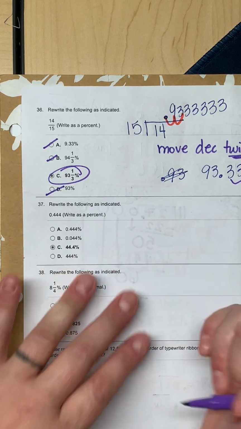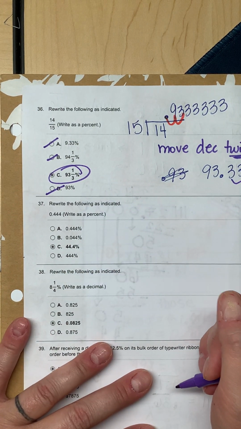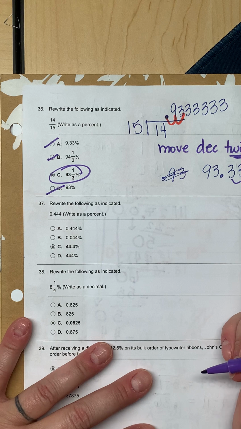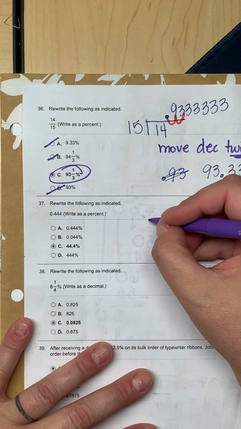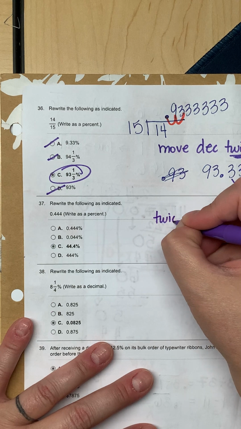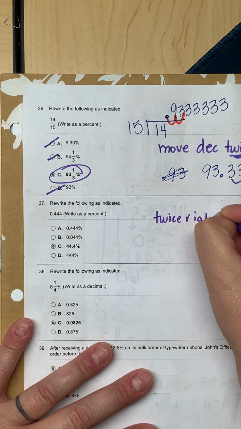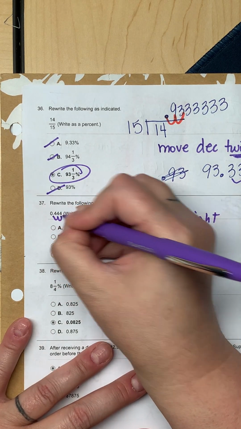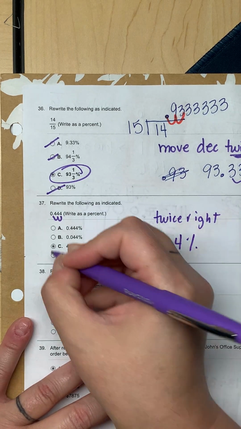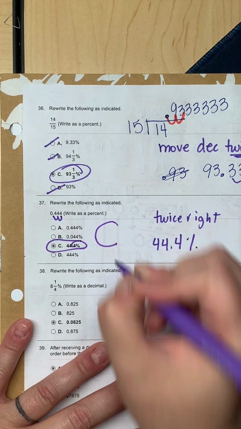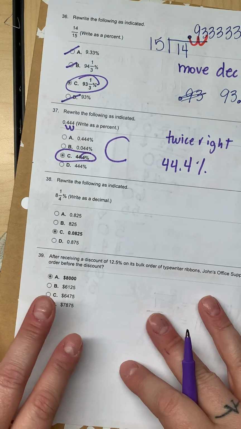All right, let's look at 27. It says write it as a percent. Well, that's what we just did. You moved the decimal twice to the right. So 44.4%, or C.